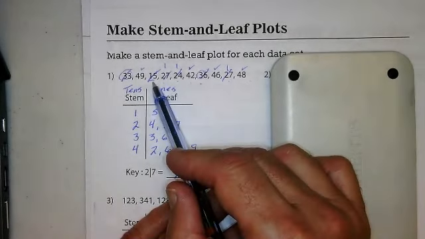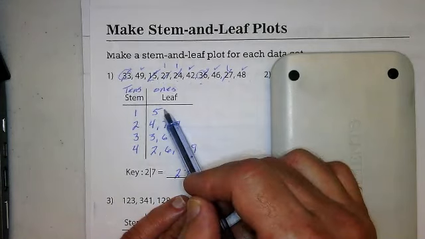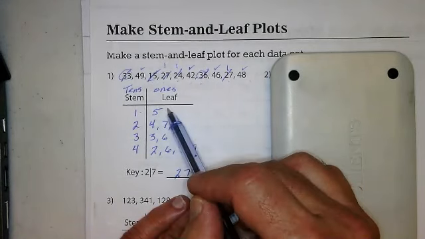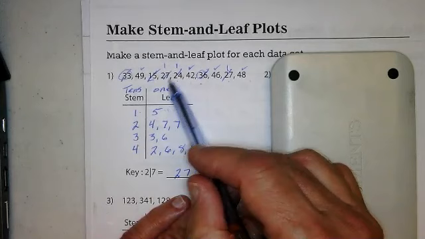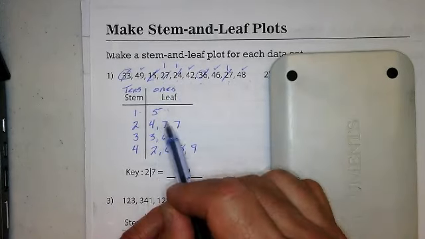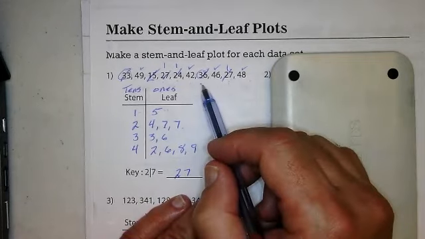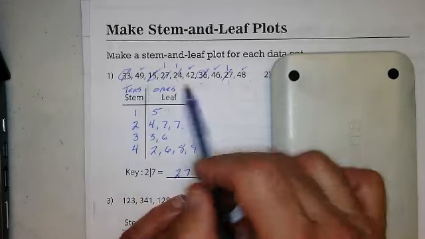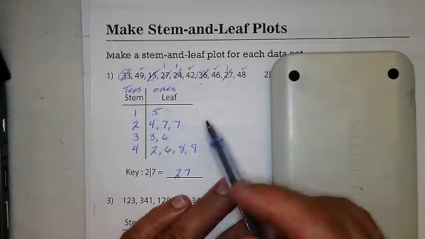So I'll go through and I find 15 and I put a 5 there. That's the tens place and the ones place. And then I have 27, 24, and 27. So that's 4, 7, 7. And then for the 30s, I have 33 and 36. So I put a 3 and a 6.